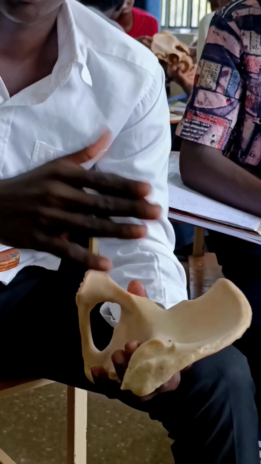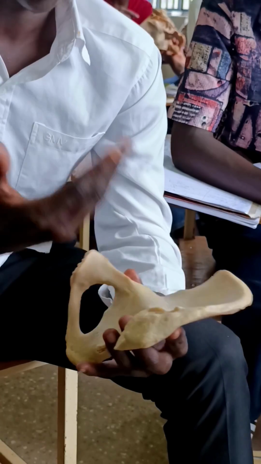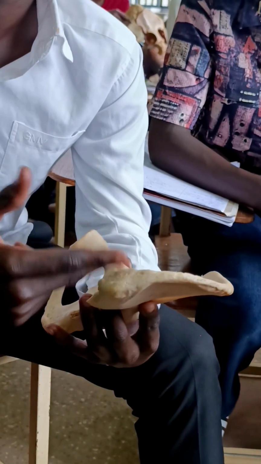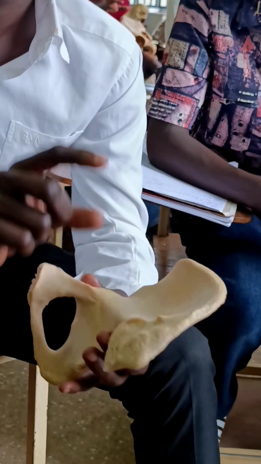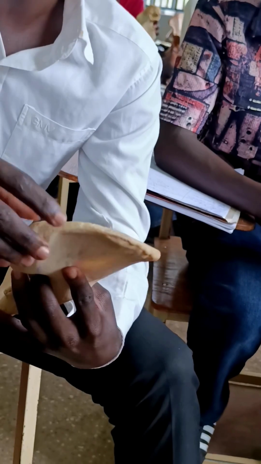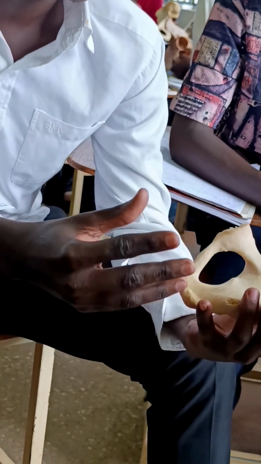Iliac fossa. Fossa is just a cavity. Again here, where it articulates with the sacrum, we have two parts. This part is somewhat like a protrusion. This is called the iliac tuberosity.